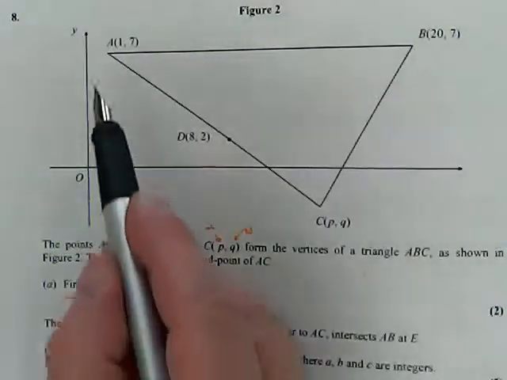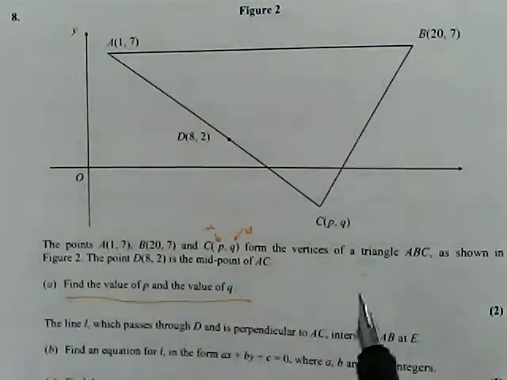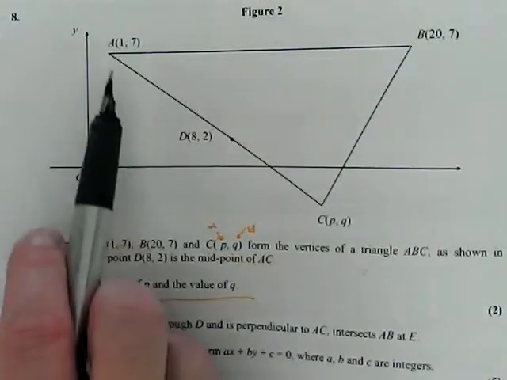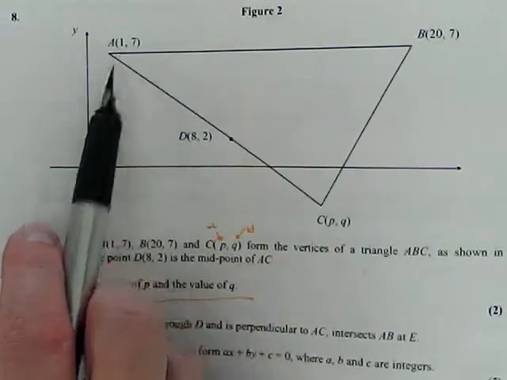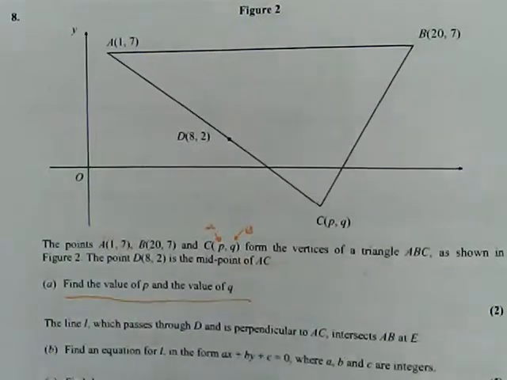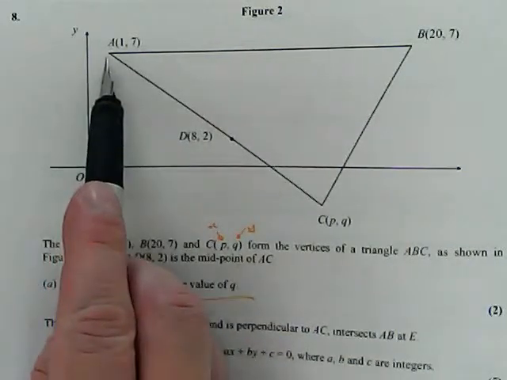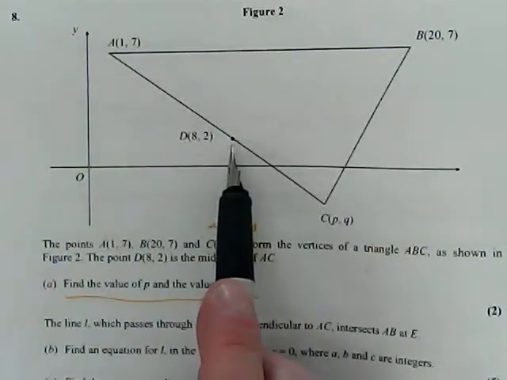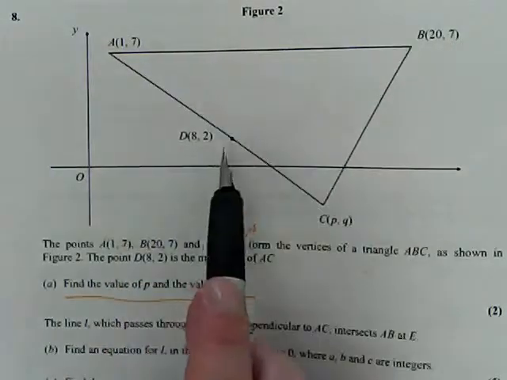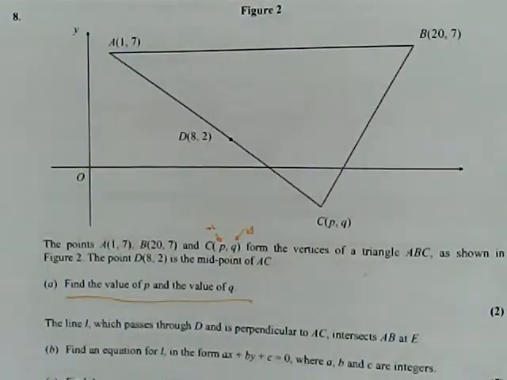Okay. So for the midpoint, you average the x's, and you average the y's. So the x's we have to average, the answer is going to be 8, and that must be the average of 1 and p. So that's one way to do it using your midpoint recipe. There are other ways to do it. You could actually think that the gap from A to D, as we go across, is going to be the same gap as from D to C, because D is exactly halfway. So there are ways of doing it just using the diagram, which are great if you want to use them.